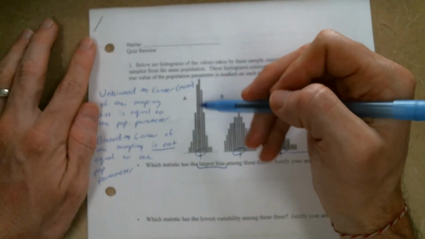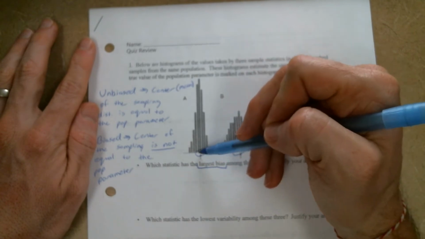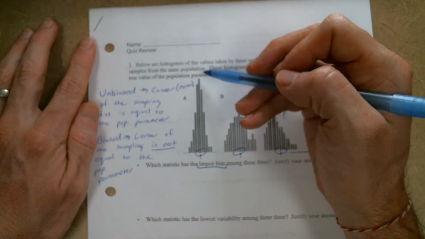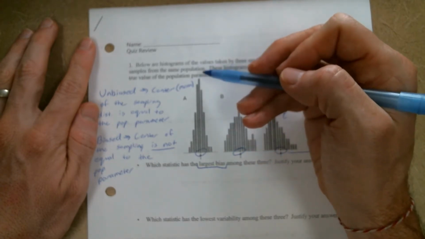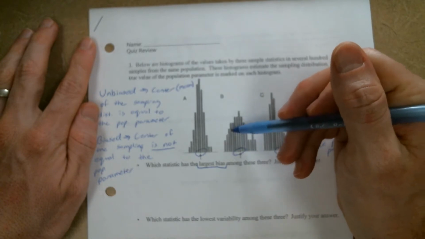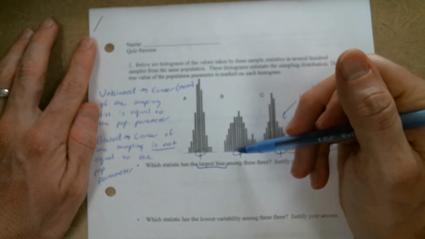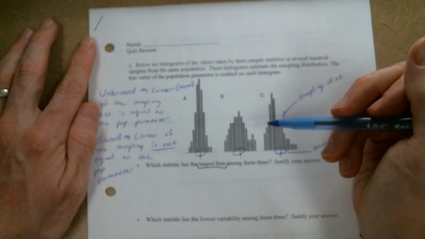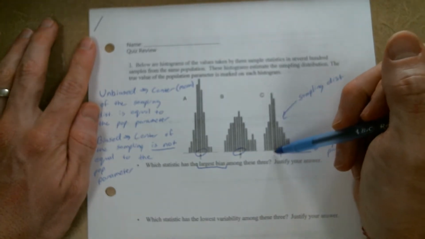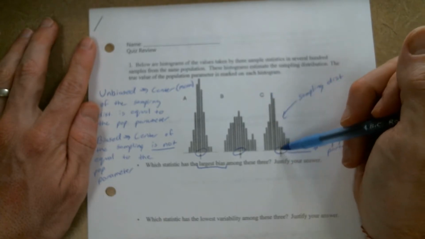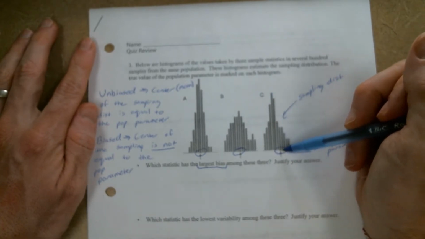So if we look at A, that's pretty well centered over the population parameter. So this one is likely to be unbiased. Now this one's not quite symmetric. We seem to have more over here than we have here. So it might not end up directly on the population parameter, but it's probably pretty close. Whereas this one, the peak of our curve is actually over here, and the population parameter is over here to the right.